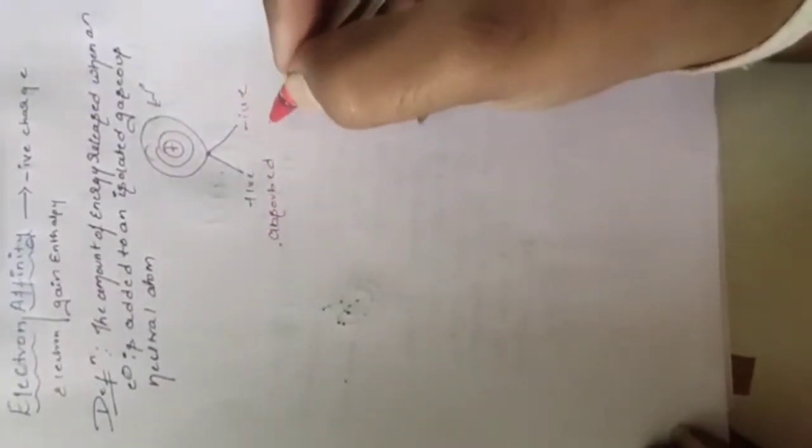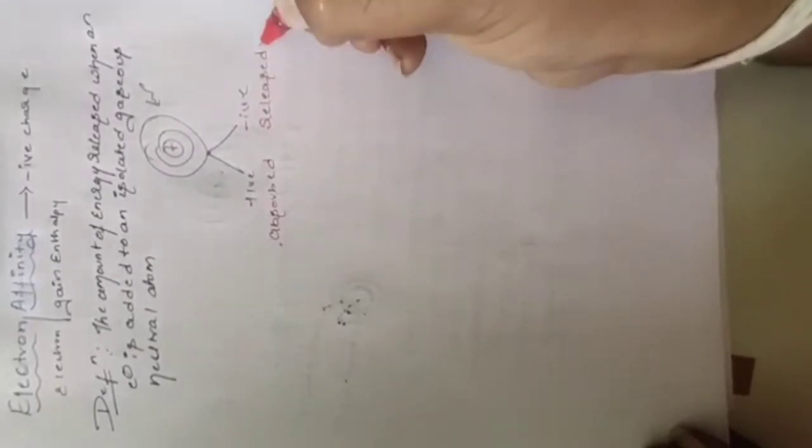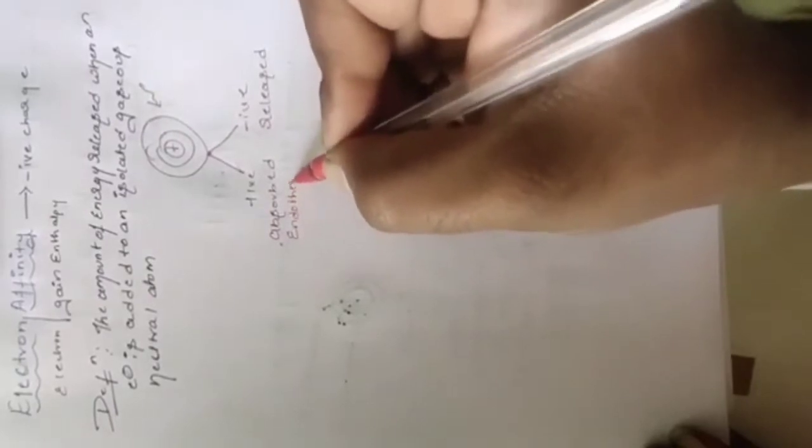Negative means energy will be released. Positive is endothermic, negative is exothermic. For that only I told that electron affinity is negative, because energy will be released.